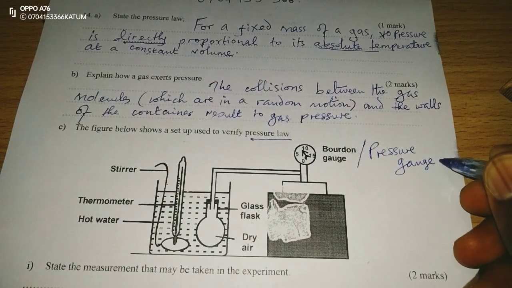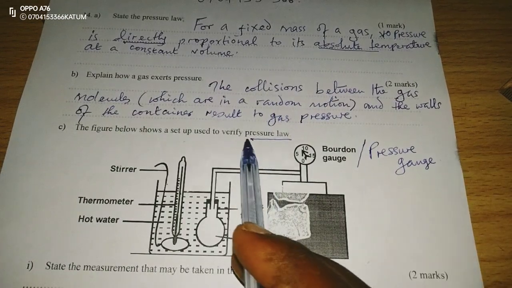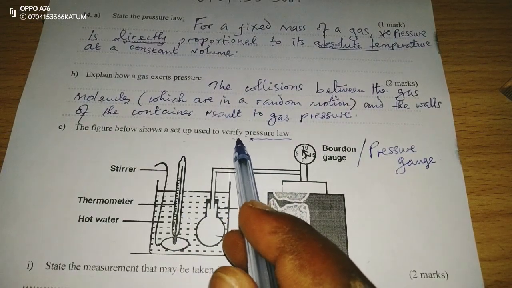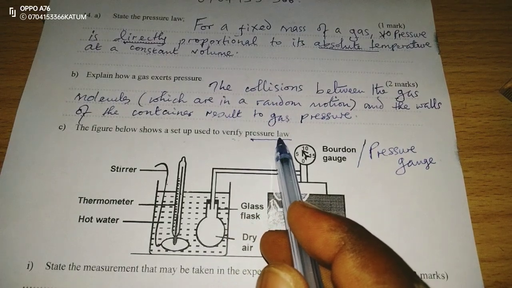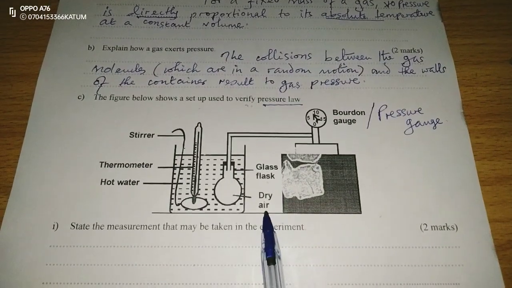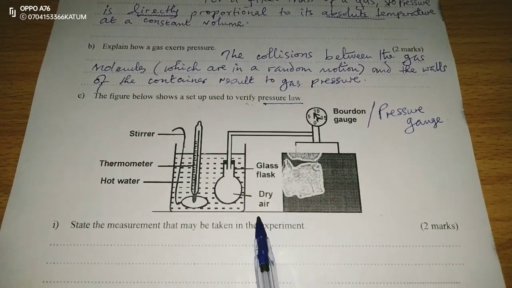Actually, in some settings the examiner will not tell you the setup is used to verify the pressure law. They will tell you to verify a certain gas law. Then the first question will be to state the gas law being verified.